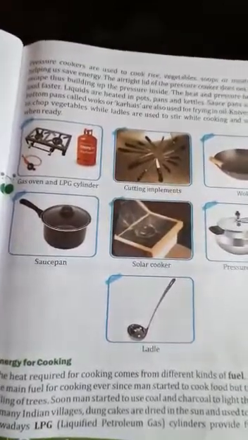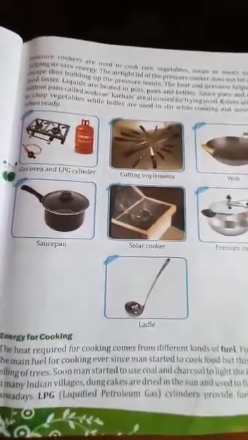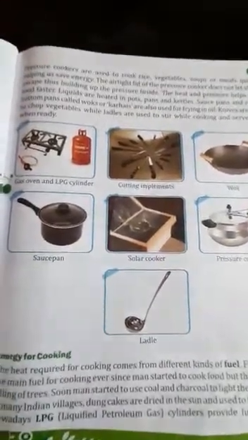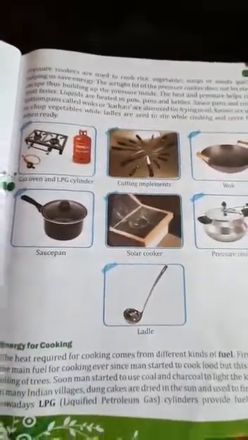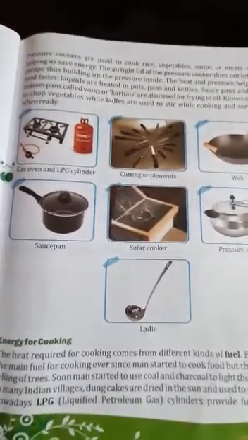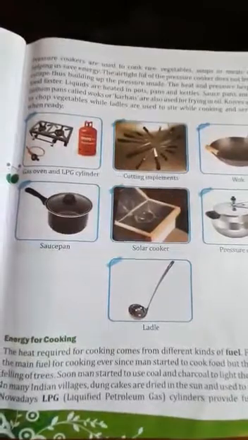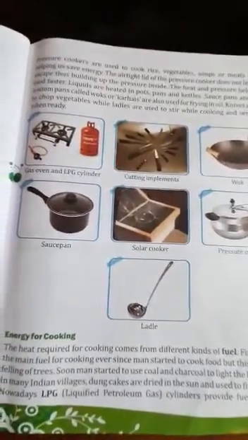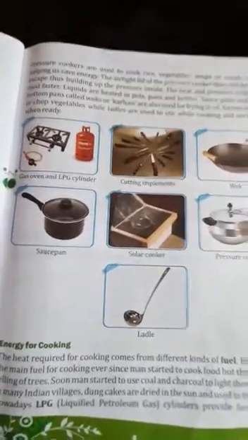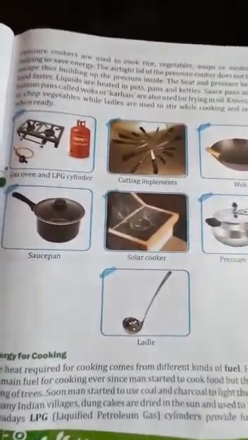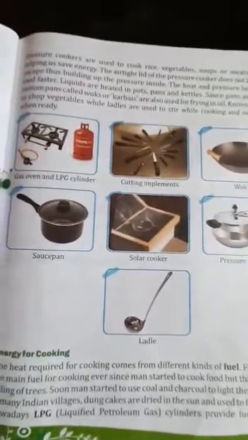Then man started to use coal and charcoal to light the kitchen fires. Then people learned to cook with charcoal and coal.